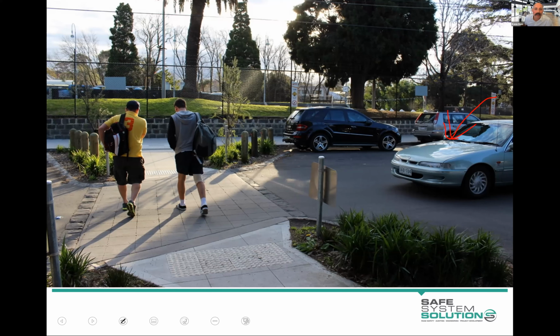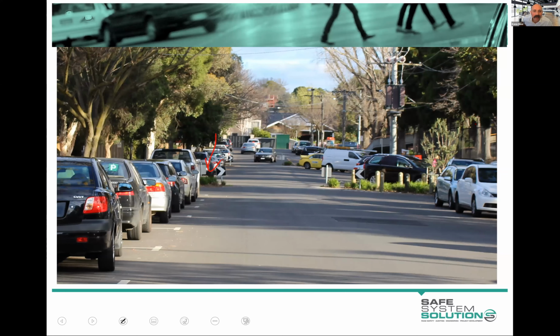Now, who has priority? Well, technically, the car has priority here. This is not a marked pedestrian crossing. So Michael's got onto that just as I did. Max, you can give Michael a prize too. The car has priority technically under all of the road rules because it's not marked as an official pedestrian crossing.